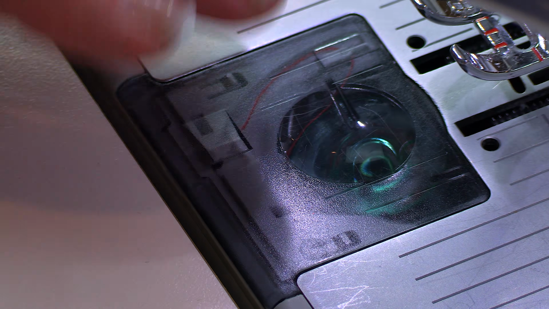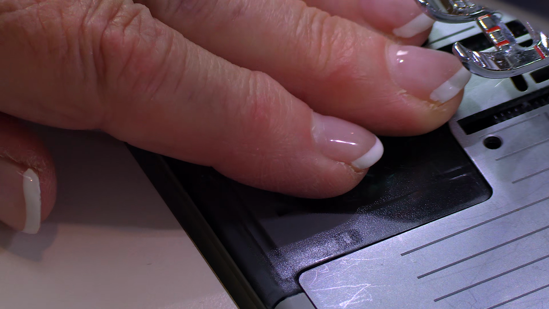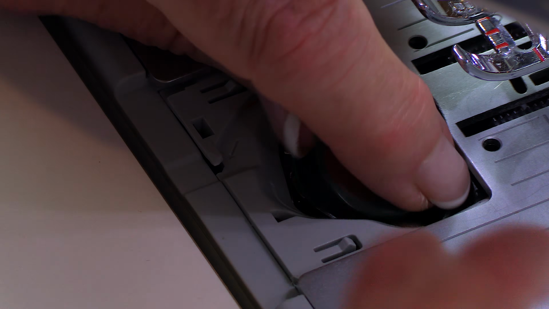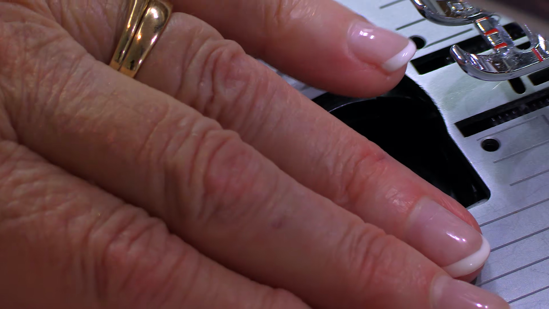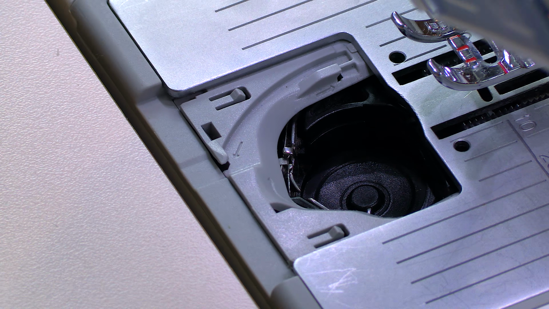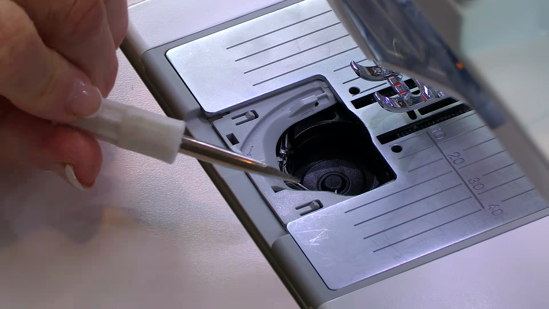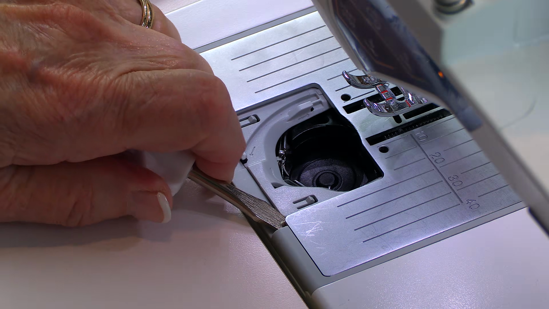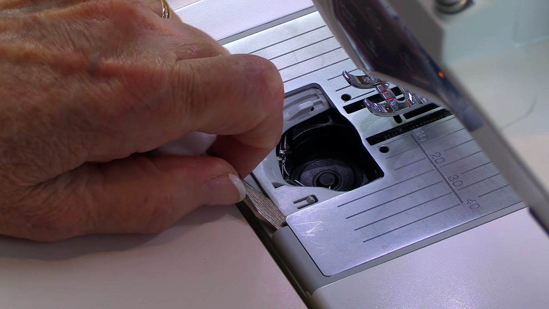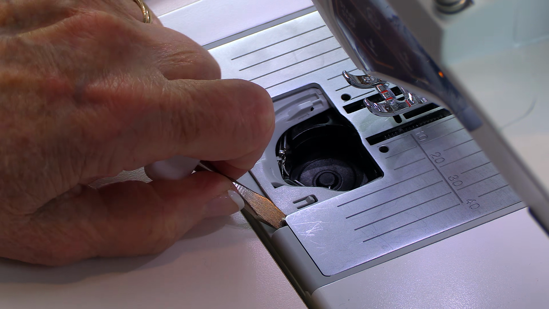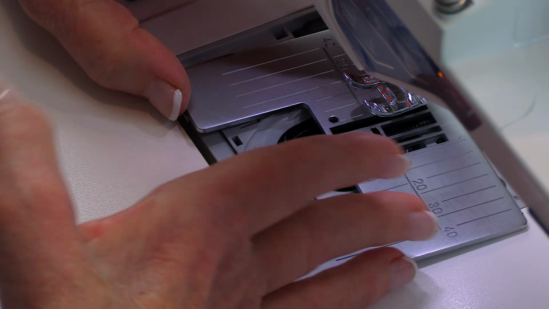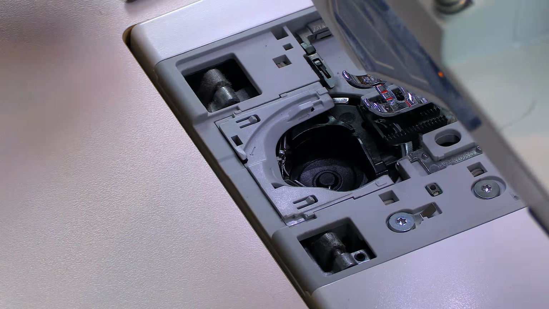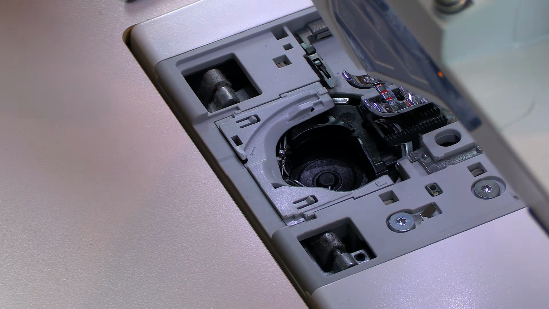So you need to first take off the bobbin cap and remove the bobbin. Then your throat plate is real easy to remove. Usually your machine comes with a little screwdriver. You just take it and pop it off, and pull it out gently. And so now you're looking at all this and it looks really scary, but it's not.